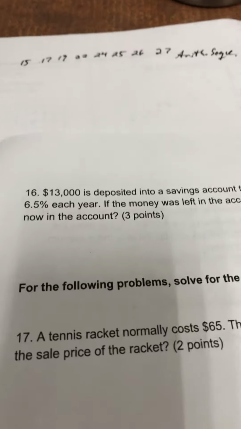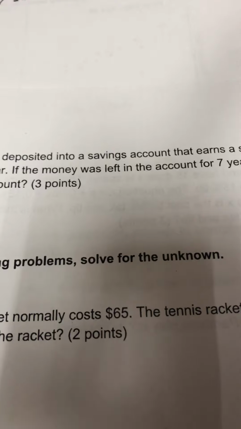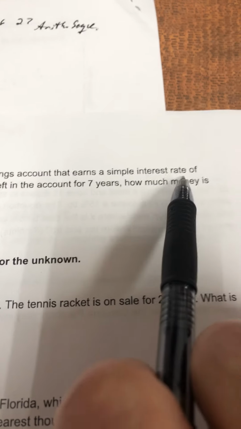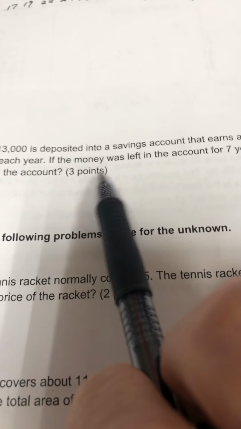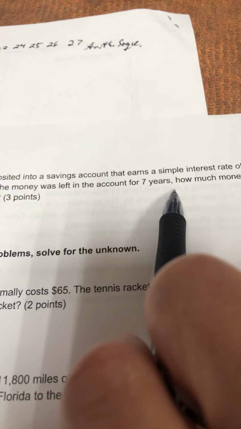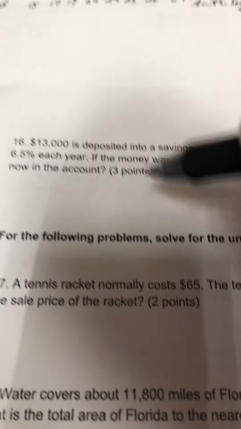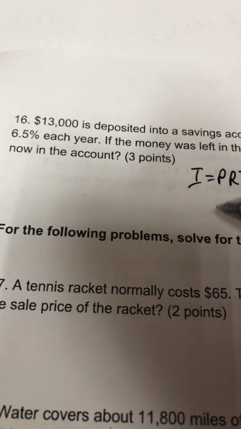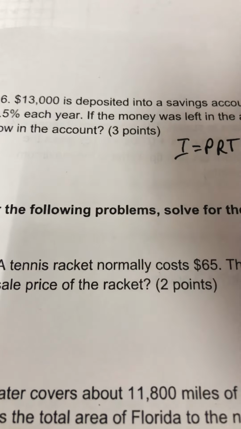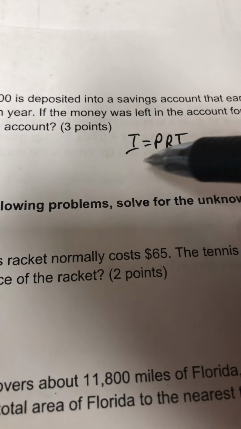Number 16. 13,000 is deposited in a savings account that earns a simple interest rate of 6.5% each year. If the money was left in the account for 7 years, how much money is now in the account? So, remember you have I equals PRT. So, they want to know what the interest is, and then you add that back to the principal.